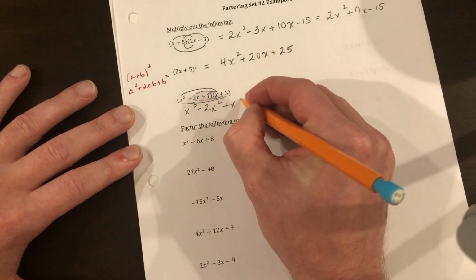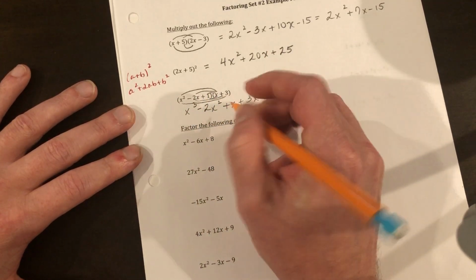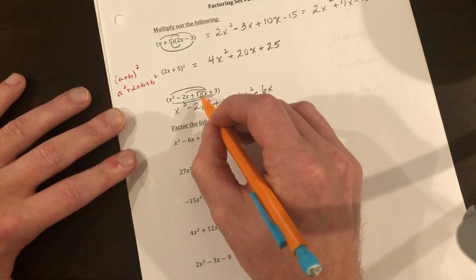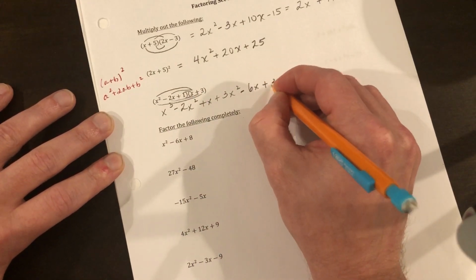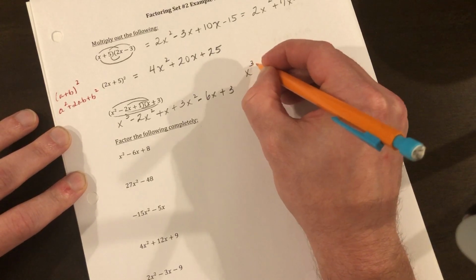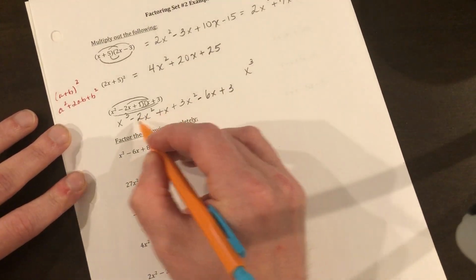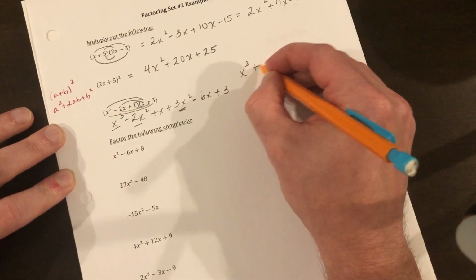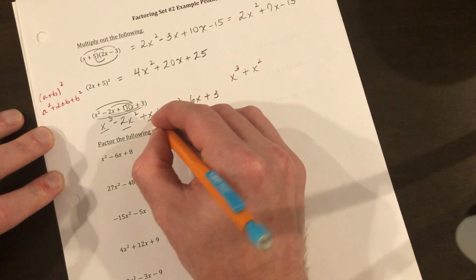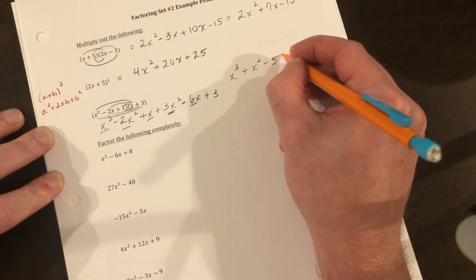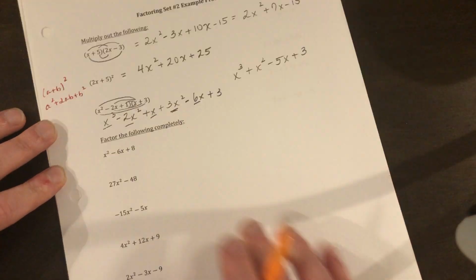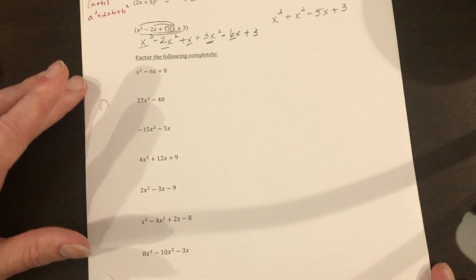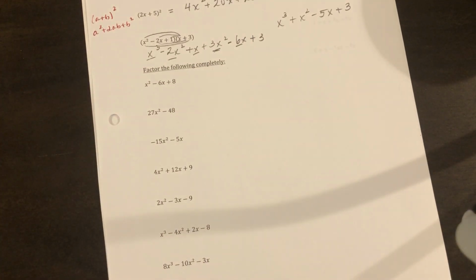So x squared times 3 is 3x squared. Negative 2x times 3 is negative 6x. And 1 times 3 is 3. So I get x cubed, combine my like terms. So we get plus x squared minus 5x plus 3. Okay, and that is how we FOIL or distribute. Okay, some more factoring examples.